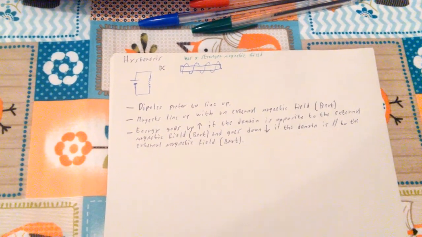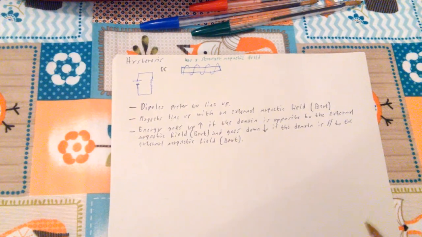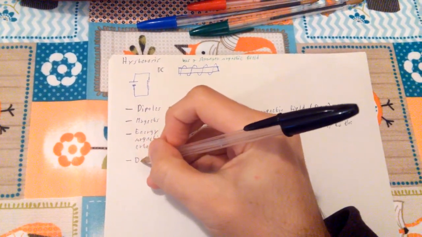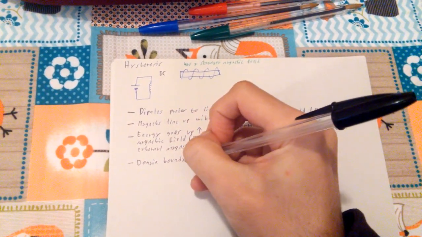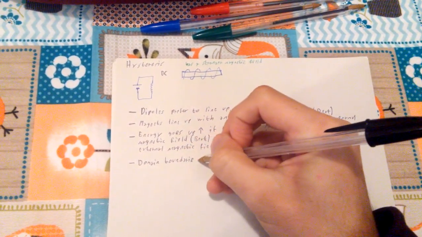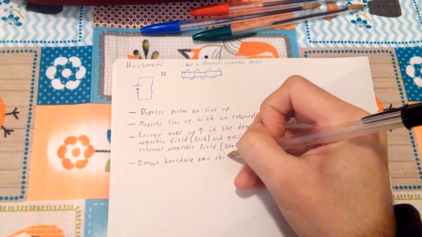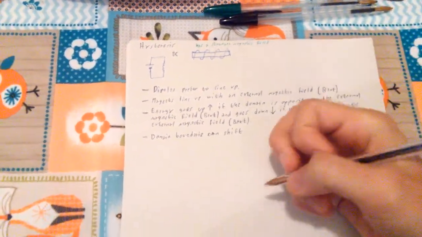Now, why am I saying this? Well, another thing, domain boundaries can shift.